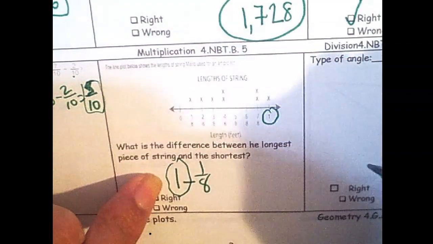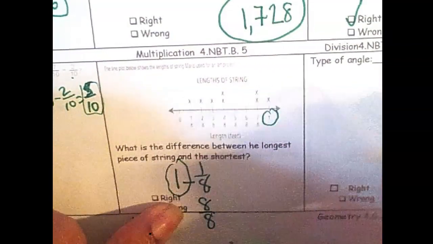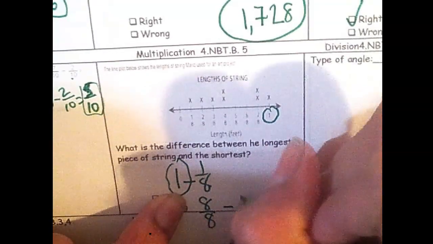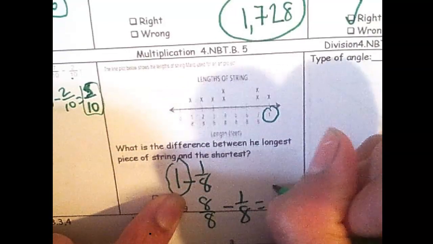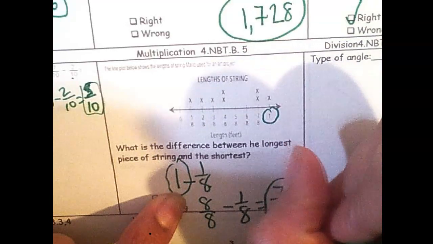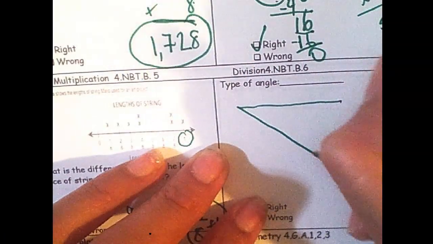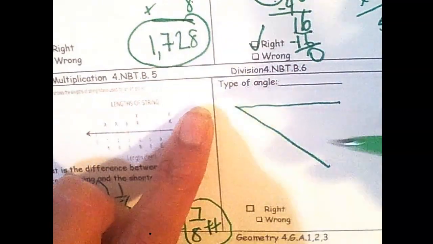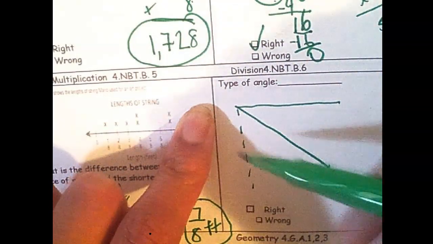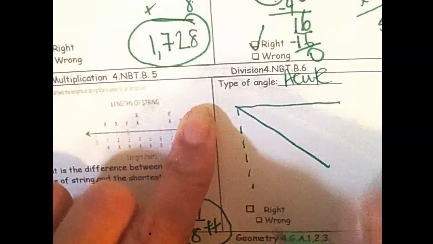So I know that one way to do that is to use the same denominator 8, but this time I'm doing 8 out of 8 because that would be equal to 1. So 8 out of 8 minus 1/8 gives us a total of 7/8 feet. I want to make sure I use that same unit. And there we go. The angle that you guys get over here looks like that. And I know that a right angle would look like this, like a perfect L. And this seems narrower than that, so that means it's an acute angle. Go ahead and check your work now.